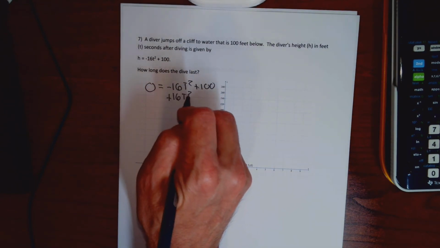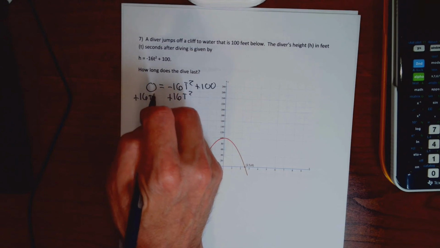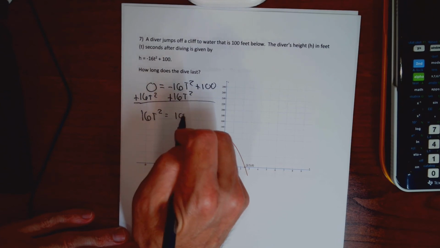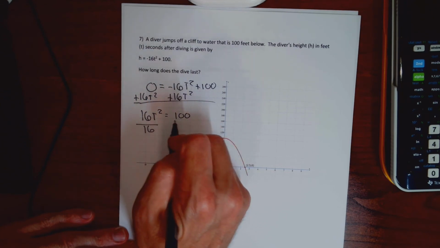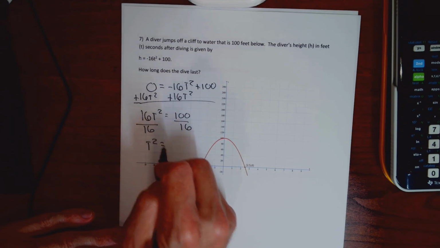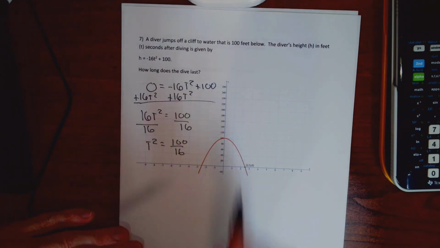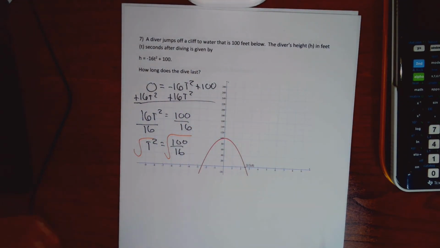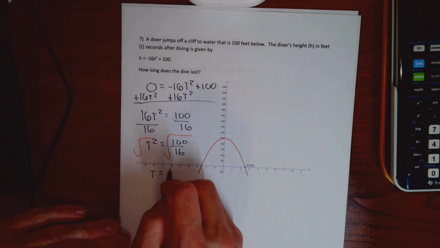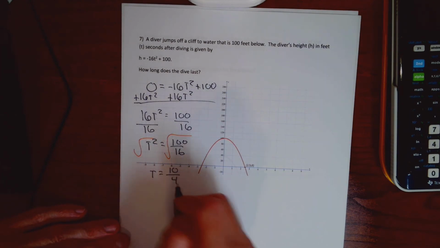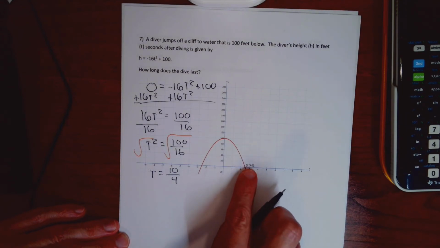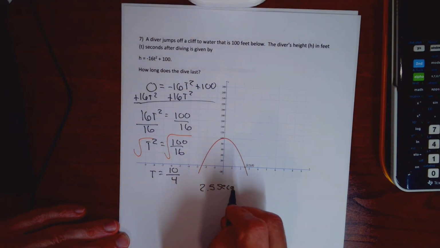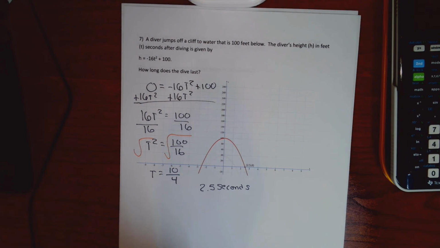Isolate the variable to make it positive. Divide by 16. Square root. I really don't need the plus or minus square root, specifically because the negative time won't make sense. And you'll get time is the square root of 100, which is 10, over the square root of 16, which is 4. I wrote my answer as a decimal, which just made sense to me, rather than saying 5/2 seconds, which is what that fraction would simplify to.